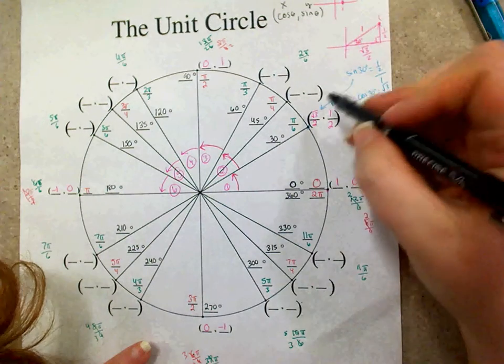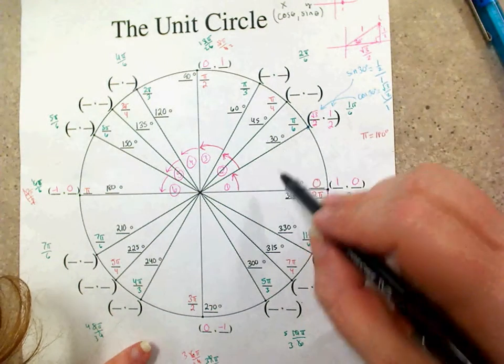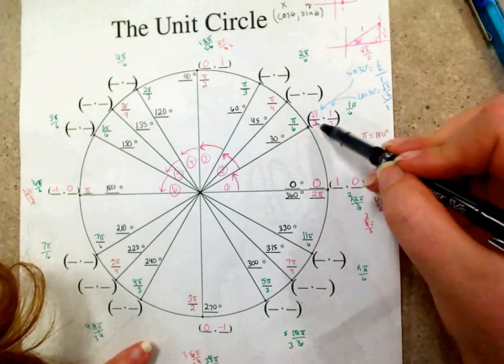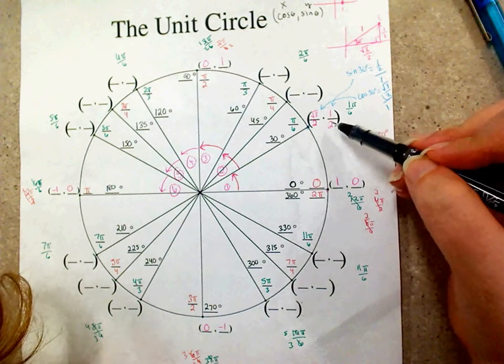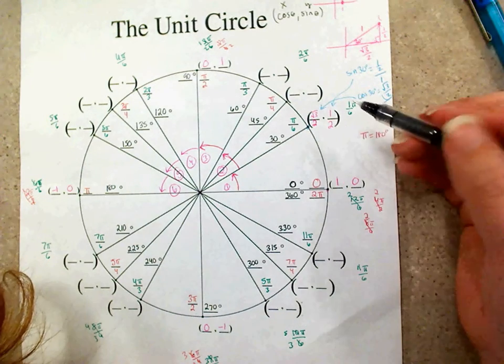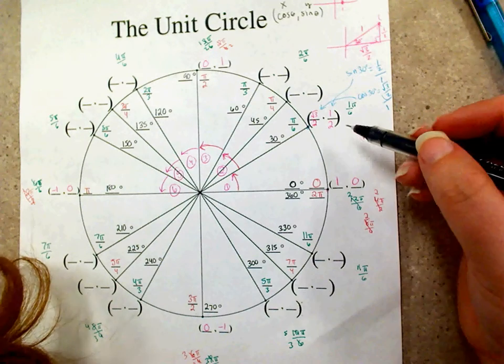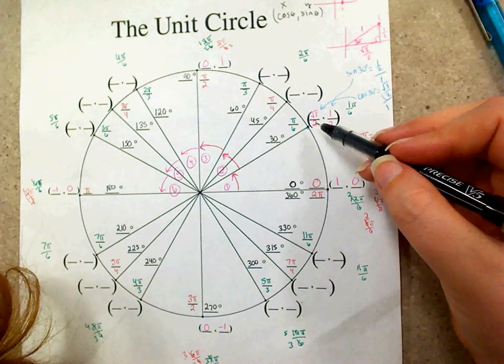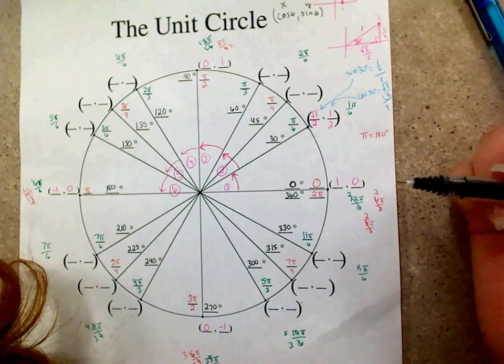So, if someone asks me, hey, what's the cosine of 30? If I'm looking at my unit circle, I'm like, well, the cosine is square root of 3 over 2, and the sine is 1/2. Now, if they ask me, what is the secant? Well, secant is the reciprocal of cosine, so secant would be 2 over the square root of 3, which is 2 root 3 over 3.